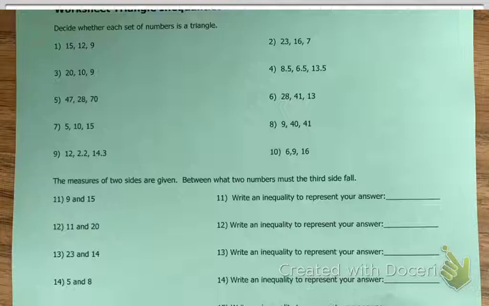Okay, so the first 10 problems, they're just asking, can the three lengths make a triangle? Right? And again, it's kind of up to you how much work you really want to show on this. It might be a question that's multiple choice. It might be a question that you have to actually show your work. Remember, there's 3 different equations we have to test. 15 plus 12 is greater than 9. That's true. 15 plus 9 is greater than 12. That's true. 12 plus 9 is greater than 15. That's true. So yes, these can make a triangle.